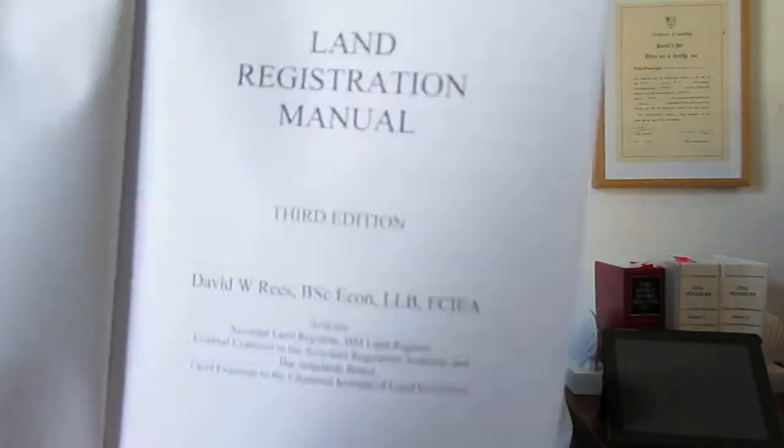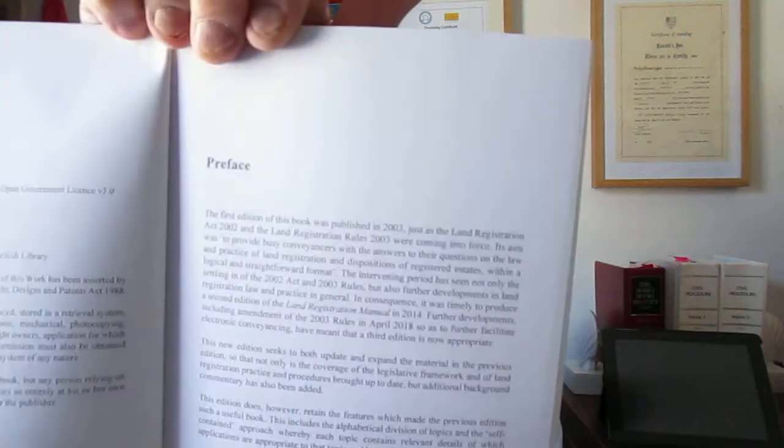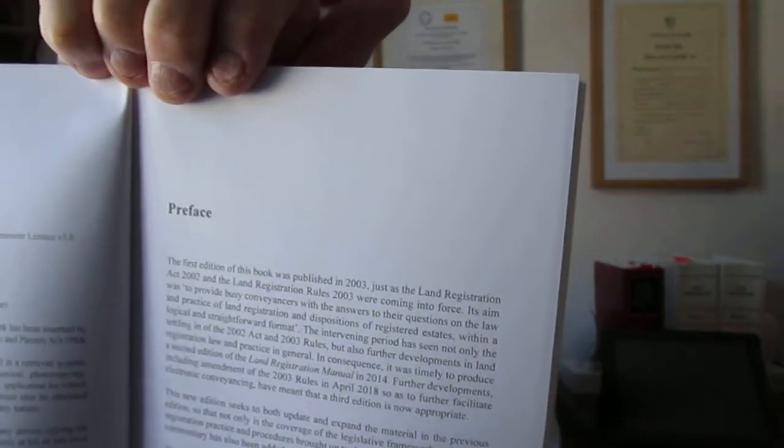Then if we go to the front of the book, you can see the first page. Then you can see that's the main page there. Then we get into the detail about the book. And then do read the foreword by David Rees, which sets out, in fact, what he's been aiming to do with this particular work.